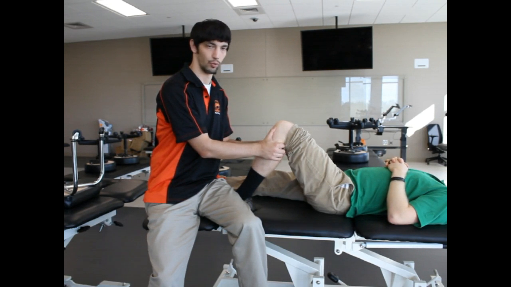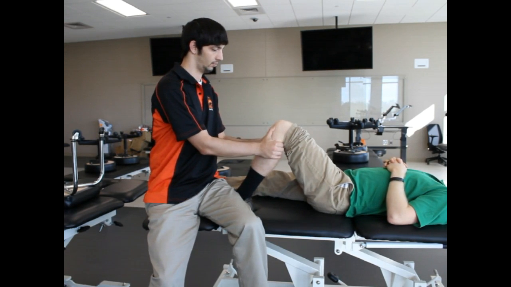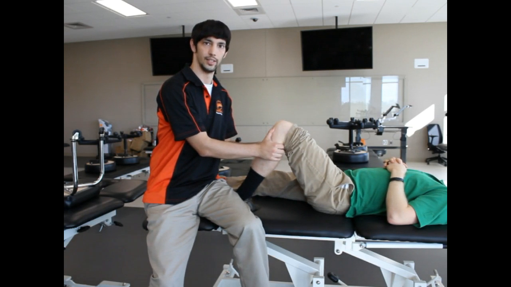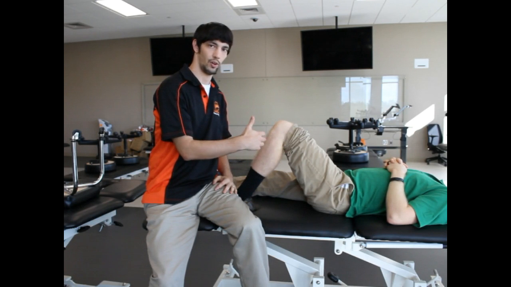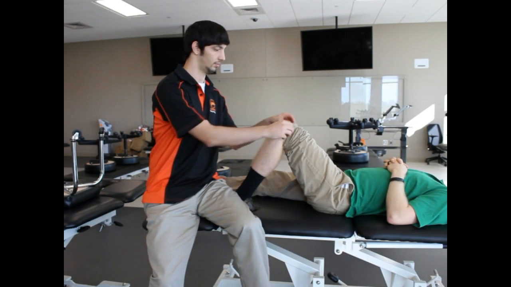So I'm going to go ahead and perform it. All right, Tyler's ACL is intact, and also you would go ahead and compare the involved side with the uninvolved side.